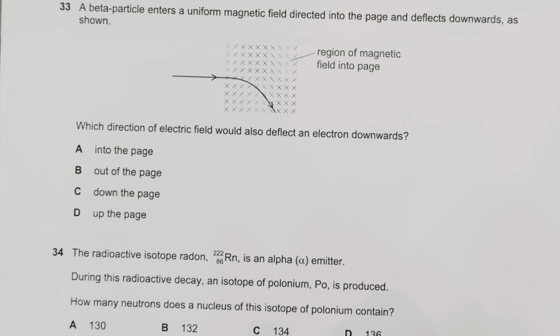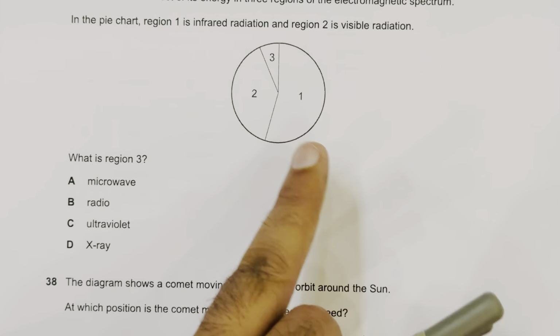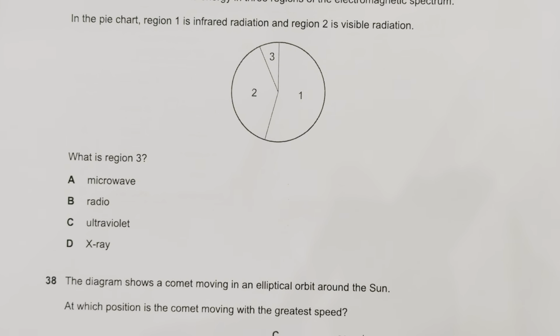Moving to question number 37. The sun radiates most of its energy in three regions of the electromagnetic spectrum in the pie chart. Region 1 is infrared radiation, and this is the visible. So what would be the region 3? So the region 3 would be ultraviolet. So option number C is the right.